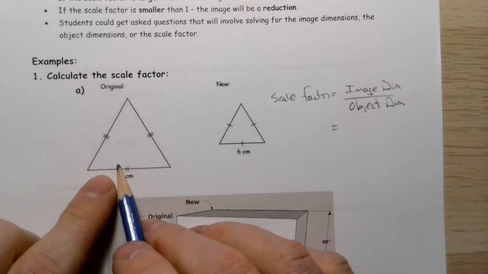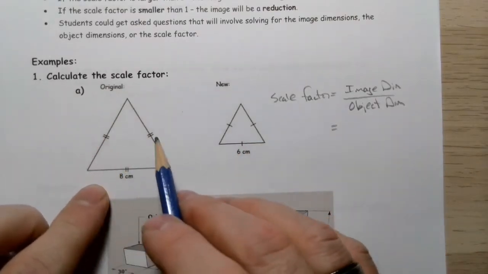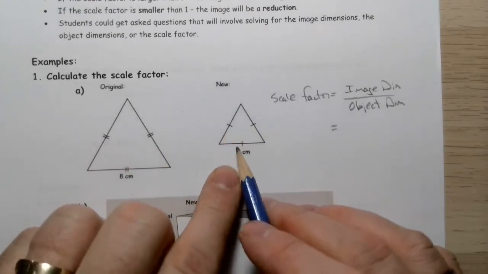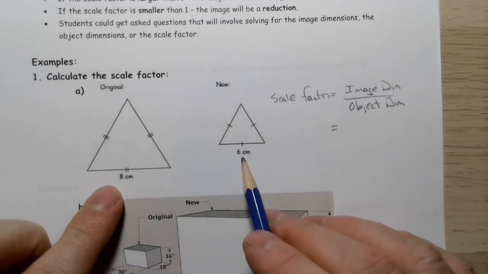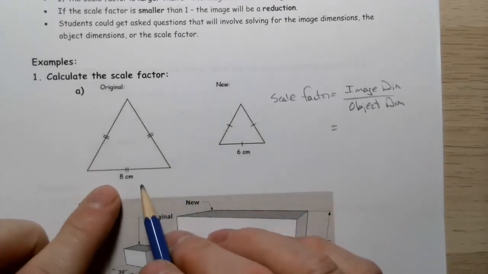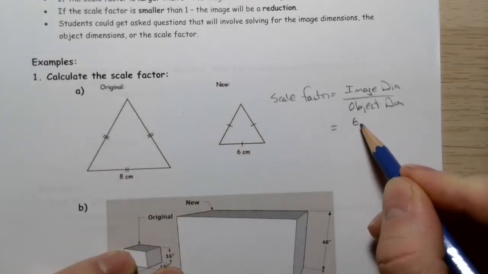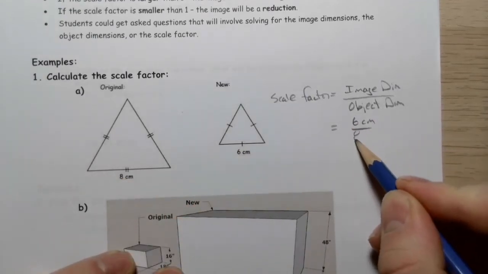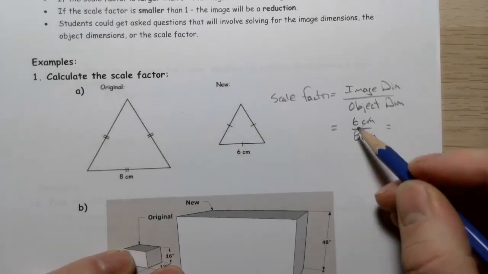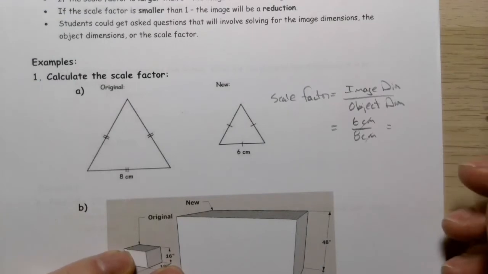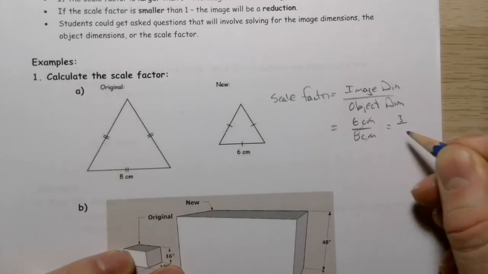So here's the original. Here's the new. It's an equilateral triangle. I can tell because of the way they've marked the sides here. I'm going from 8 centimeters to this 6 centimeter one. So the original starts at 8. The new one, the image, is at 6 here. That means the image dimension is 6 centimeters over 8 centimeters. Notice that I've got centimeters over centimeters, so those are going to cancel. And 6 over 8 can be reduced. There's a factor of 2 in each of those. If I divide 6 by 2, I get 3, and 8 by 2, I get 4.